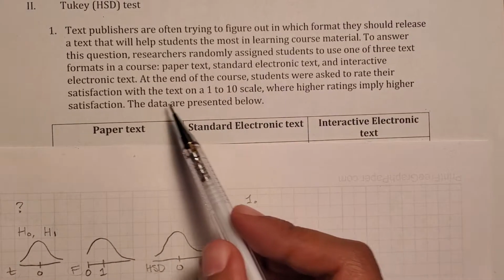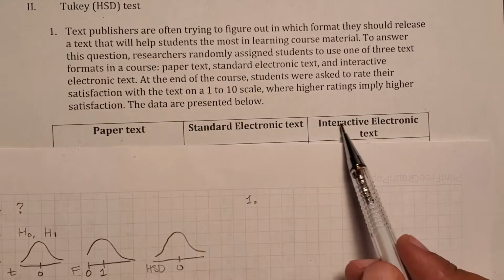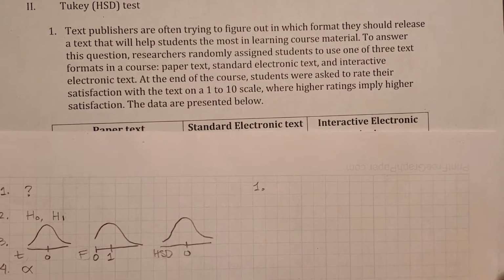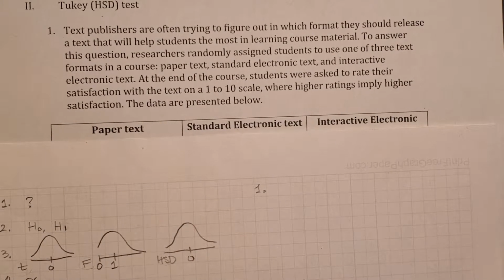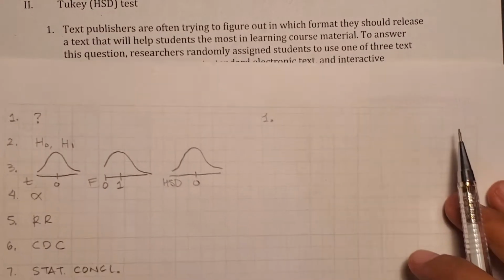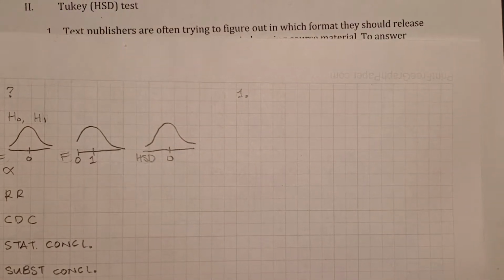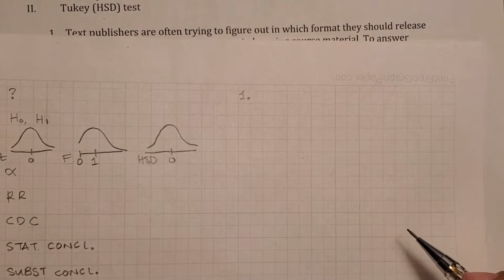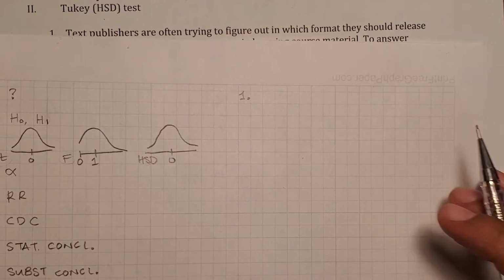This is working on satisfaction ratings, and we have 3 different groups, so you'll want to include that information in your question. Your question could be something along the lines of, is the satisfaction rating the same or different between students that use paper text, standard electronic text, or interactive electronic text?